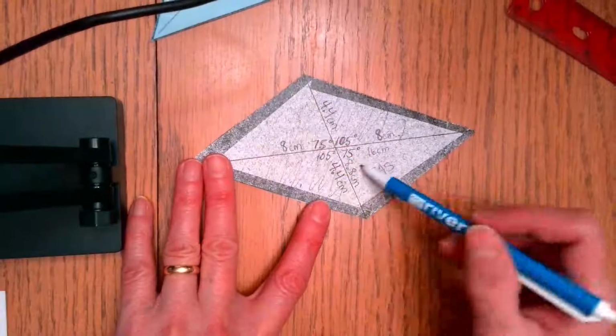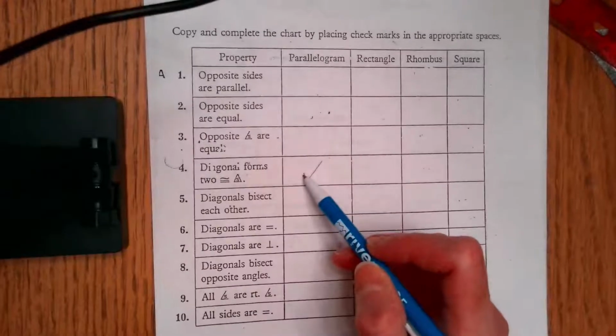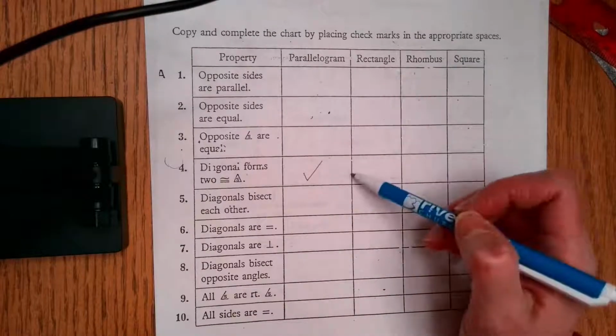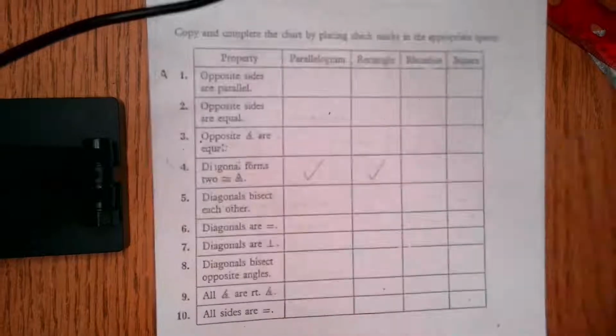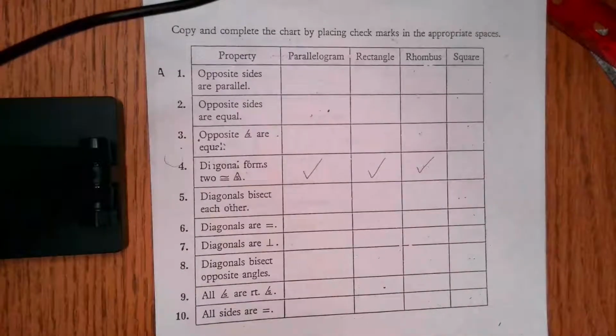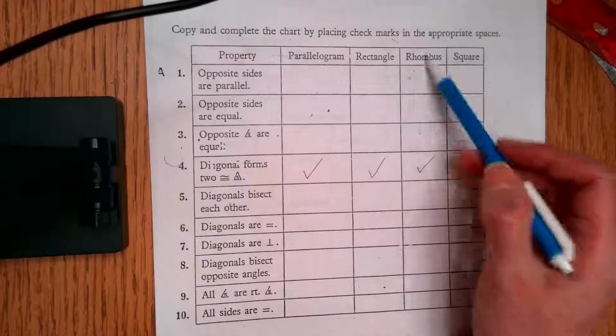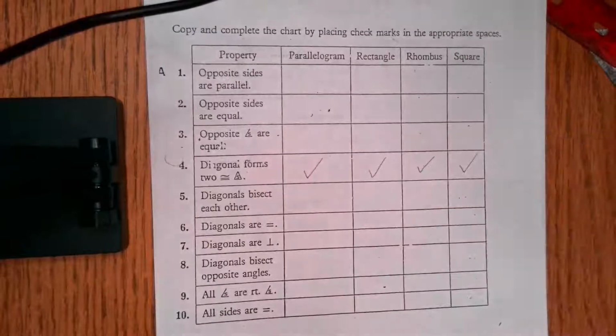And that will happen here as well. So, like I said, if you have a parallelogram, the diagonals will definitely form two congruent triangles. And remember, a rectangle is a parallelogram, so therefore, true here. A rhombus is a parallelogram, so therefore true here. A square is a parallelogram because it's a combination of these two, so it's true here.